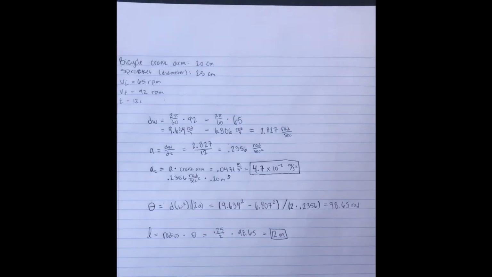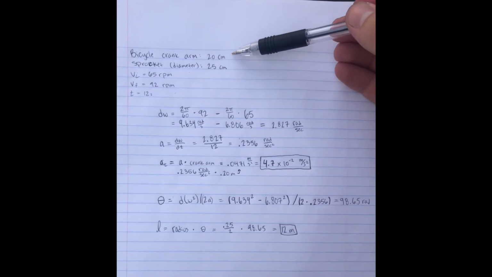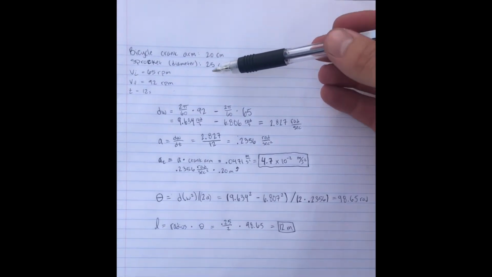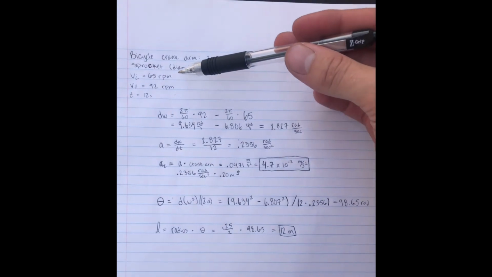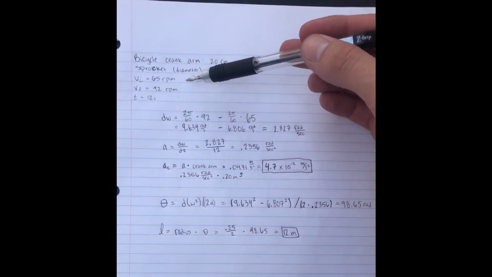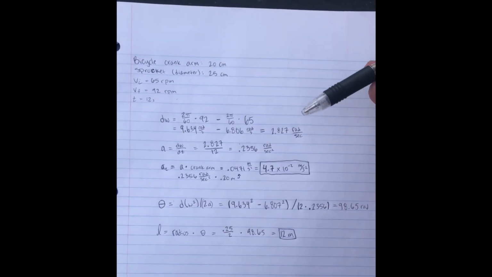We have a torque problem. So we start out with the bicycle crank arm, 20 centimeters. Sprocket, the diameter is 25 centimeters. Initial velocity for this problem is 65 RPMs. Final velocity for this problem is 92 RPMs, and the time difference is 12 seconds.